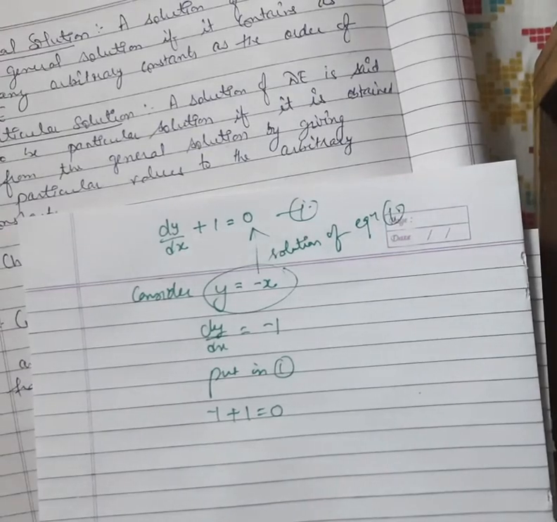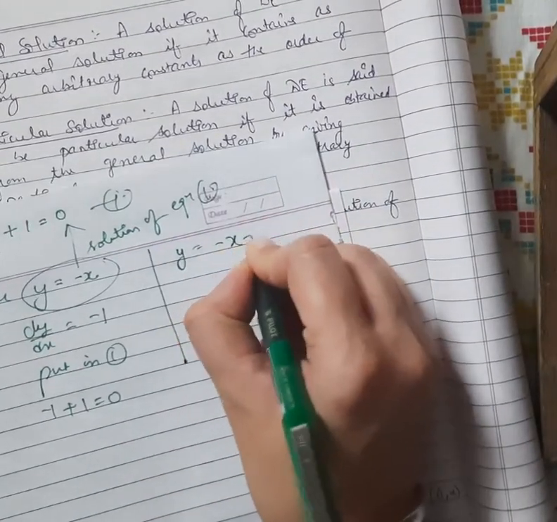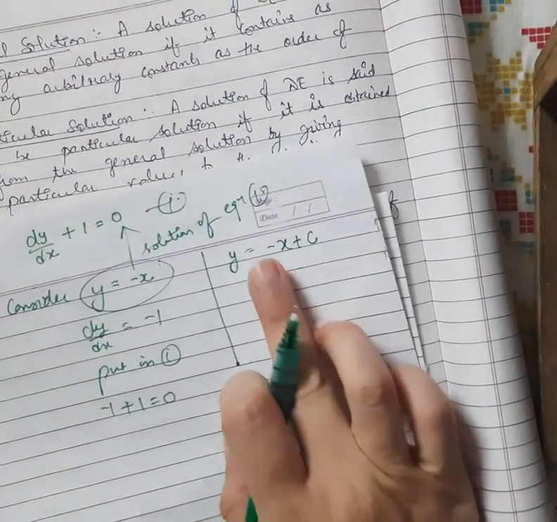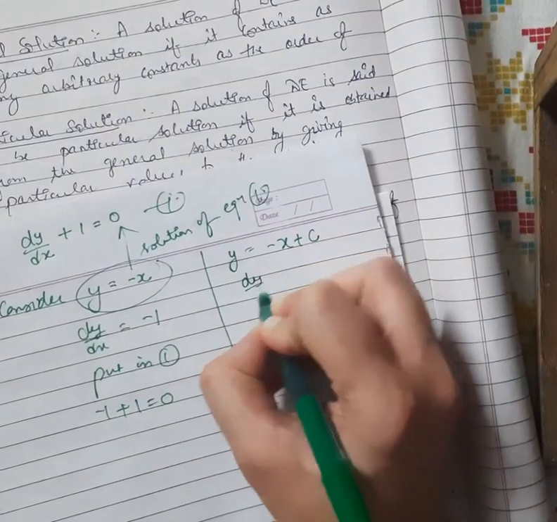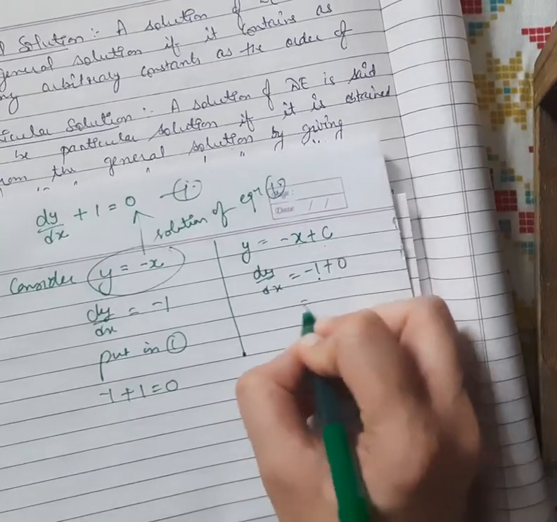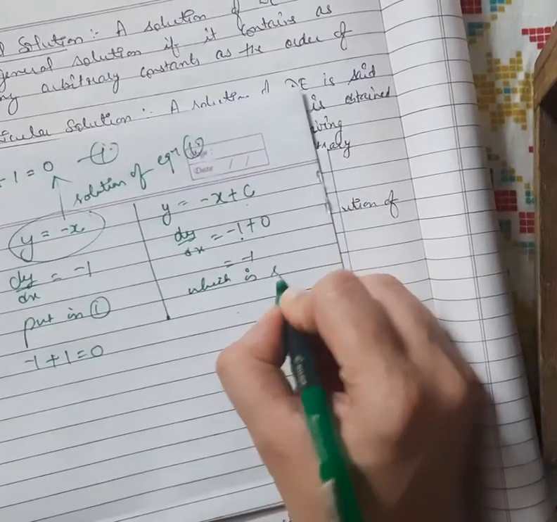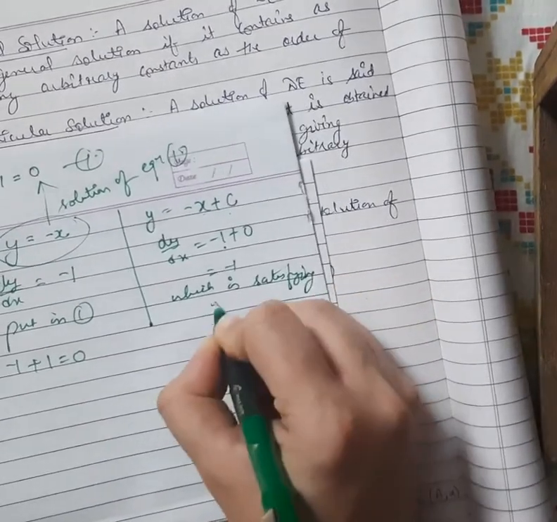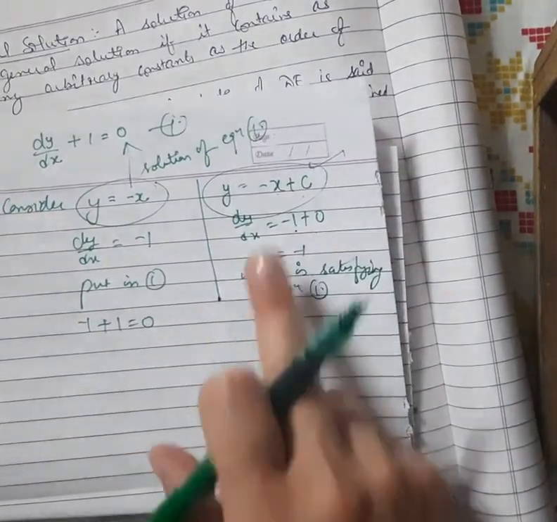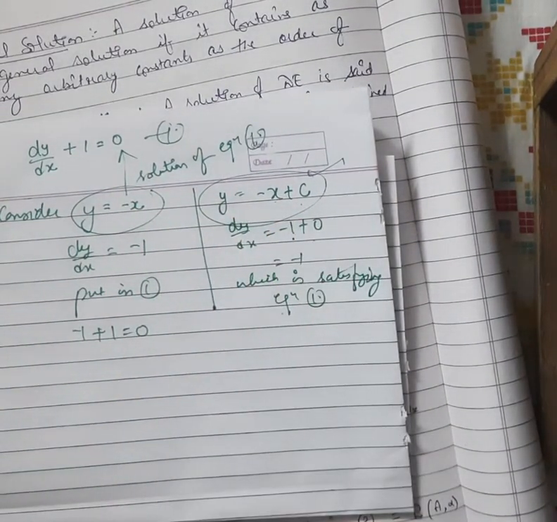Now see, in the same problem, for the same equation, if I choose the value of y like this, minus x plus c, where c is an arbitrary constant, then dy by dx is again the derivative of x, which is 1, and of the constant, 0, so it is minus 1, which is also satisfying equation 1. It means this is also a solution of equation 1. So y is equal to minus x plus c, right? This is also a solution of equation 1 where c is the arbitrary constant.